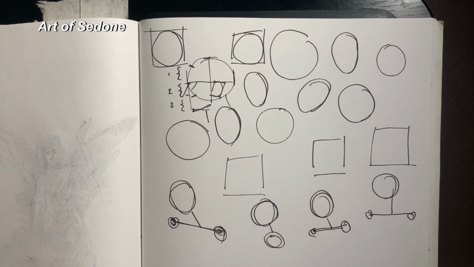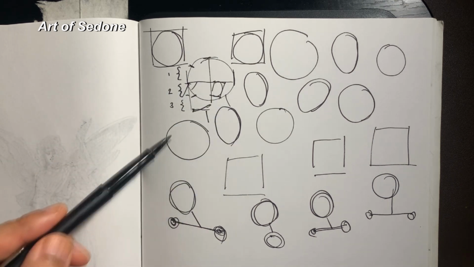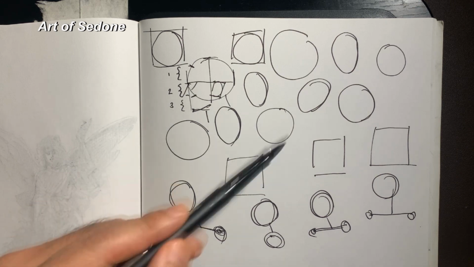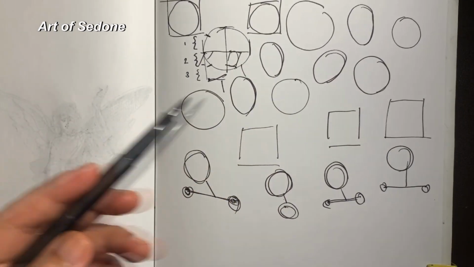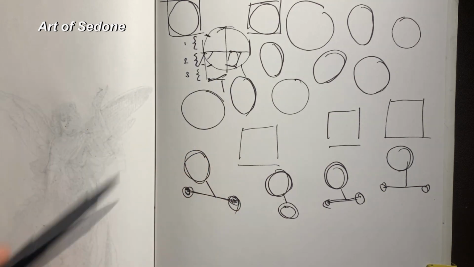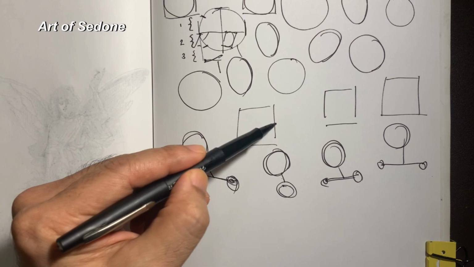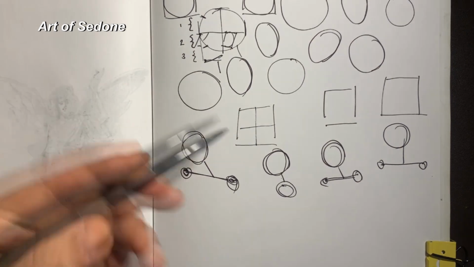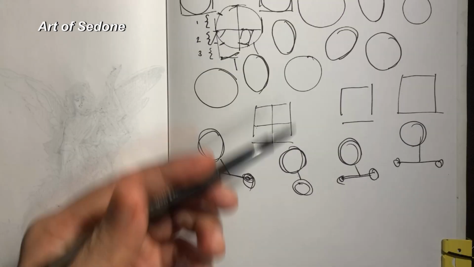The other thing would be, like I said, it's only as good as the initial circle. So if your circle is off, then obviously the proportions will be off. If you just want to start with the square, you could start it that way, and sometimes that's the easier way.